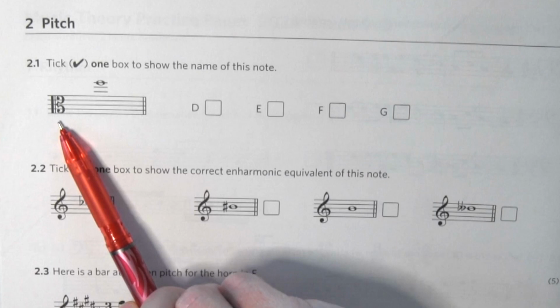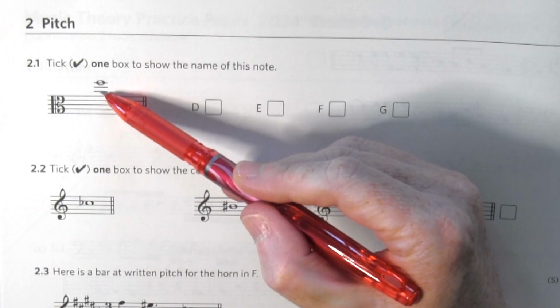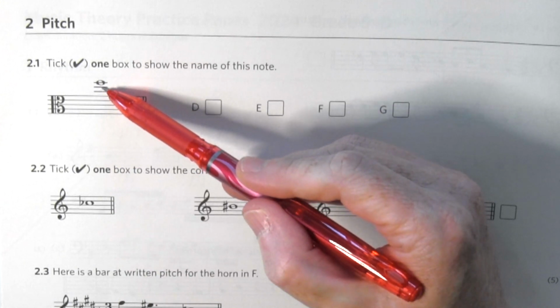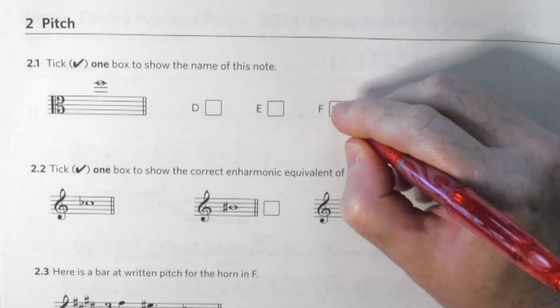This note is written in the alto clef and is treble plus 1. So we need to read this in treble clef. This is La, A, La, Si, Do, Re, Mi, E plus 1 equals F. Here you go.